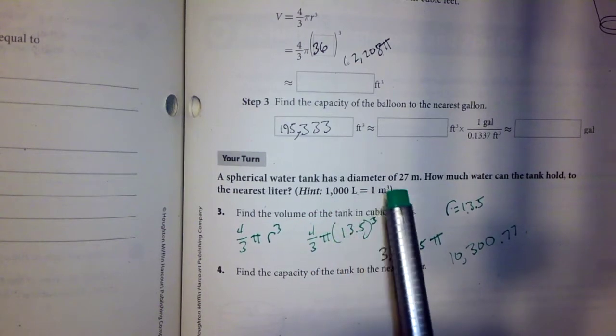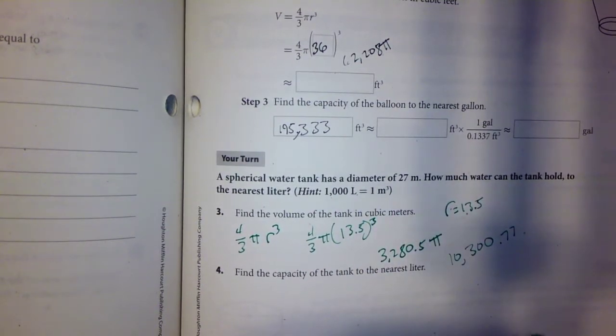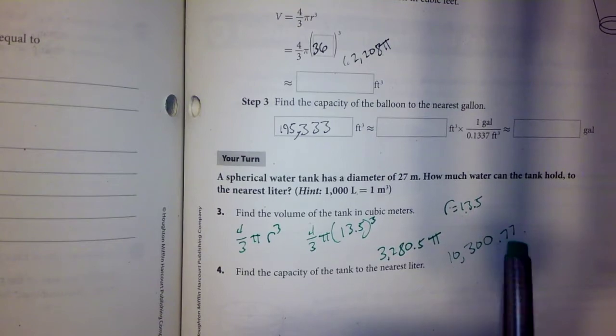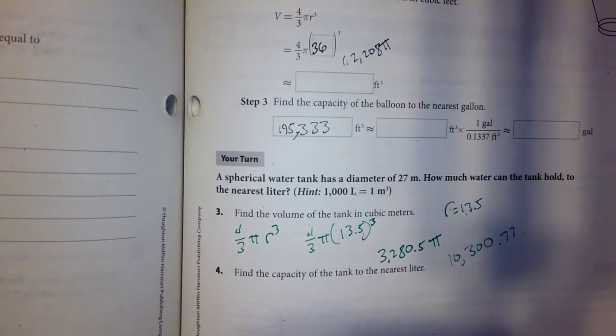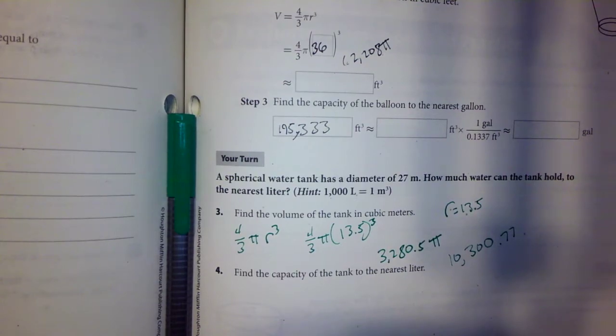Oh, 1,000 liters equals 1 cubic meter. So if it's 10,000 cubic meters, I'm going to multiply this times, I'm going to add 3 zeros? That seems like way too much. Let's check, because that seems like a whole heck of a lot.